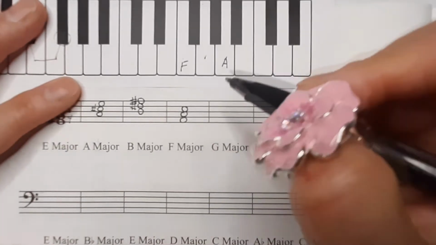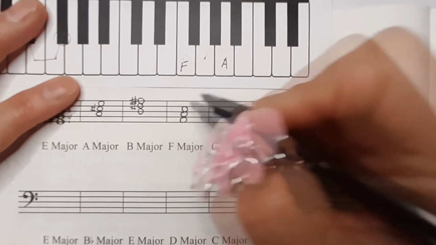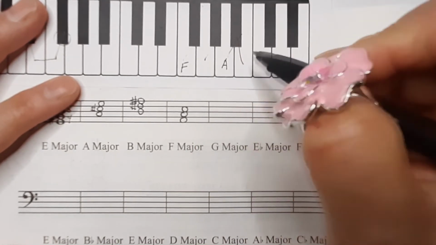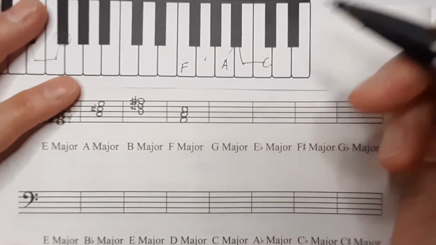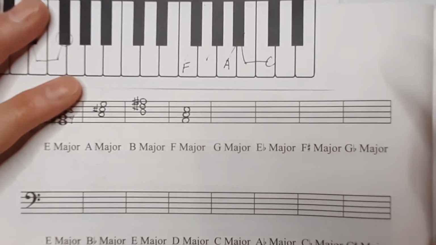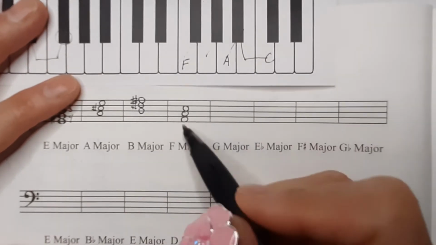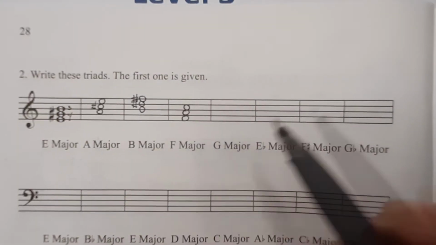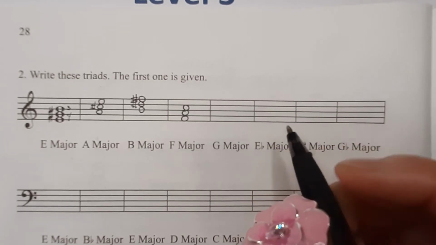Okay, now how many half steps from A to C? 3. Okay, here we go. 1, 2, 3. What's that? It's a C. So there you go. There's no additional sharps or flats. Right? Let's go ahead and do G major now.